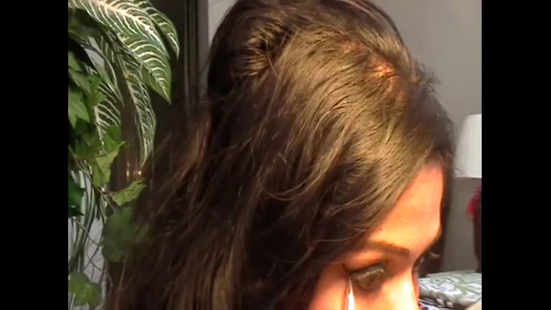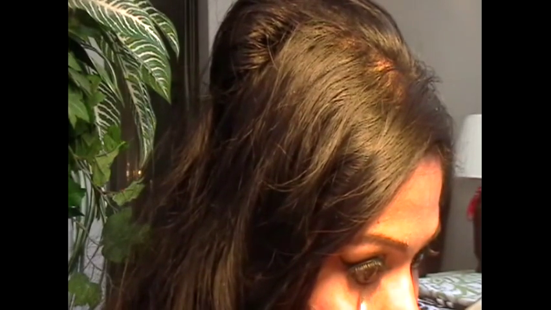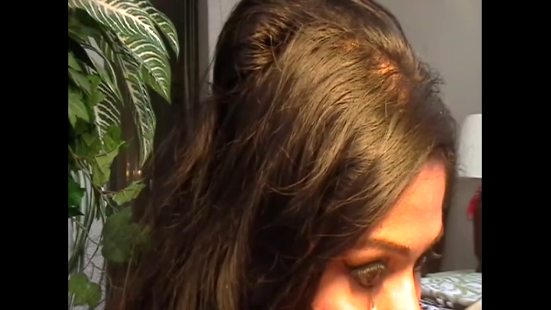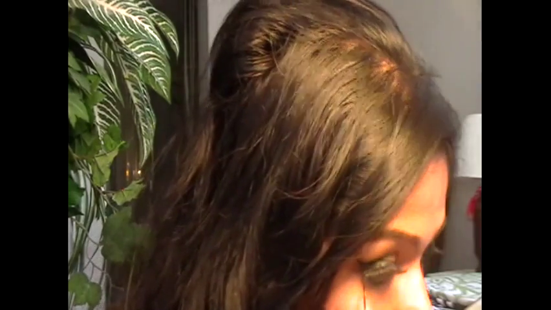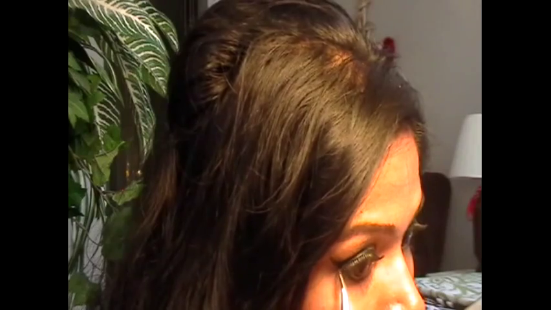So I'm going to do that right now, just to give it a little more definition, and join it towards the end corner of your eye. Something like that. Can you see the difference between this and this?